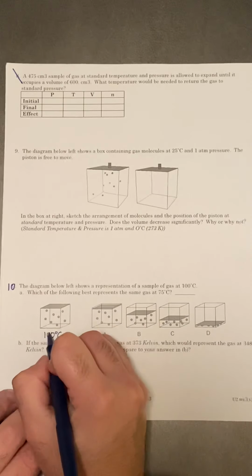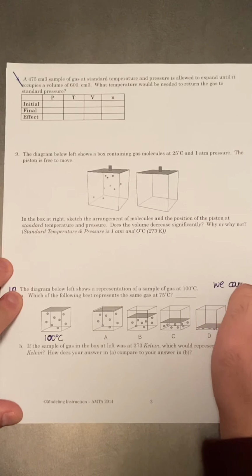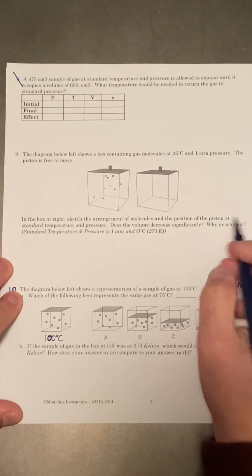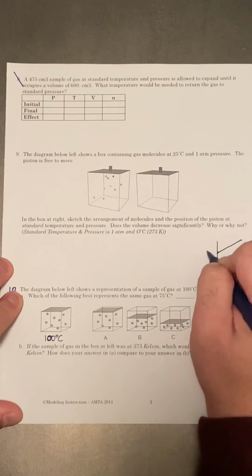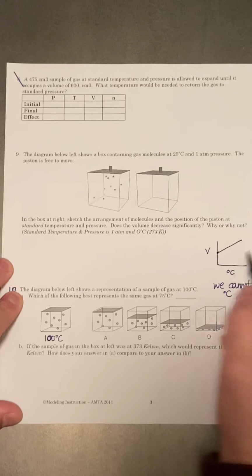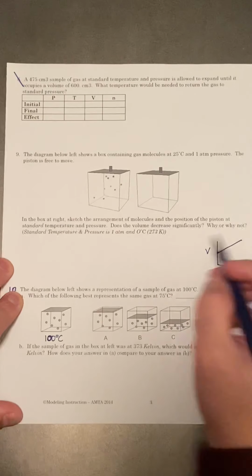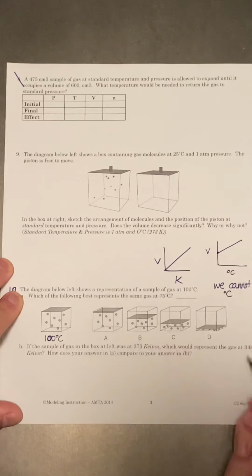So we have to be careful. We cannot compare degrees Celsius. Why? If I look at the graph of degrees Celsius versus volume, it doesn't go through 0. But if I look at the graph of volume versus Kelvin, that does go through 0.